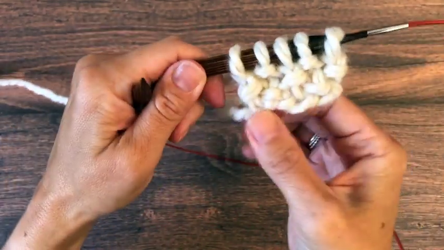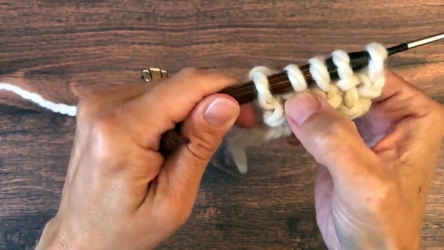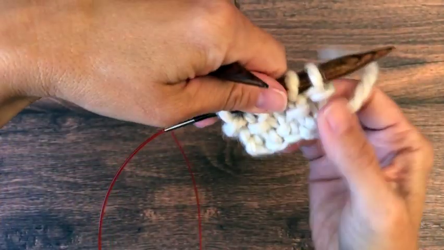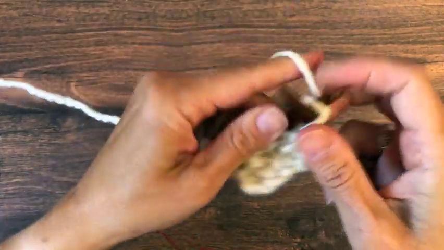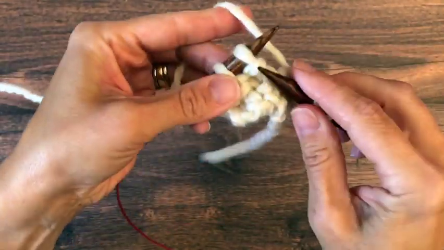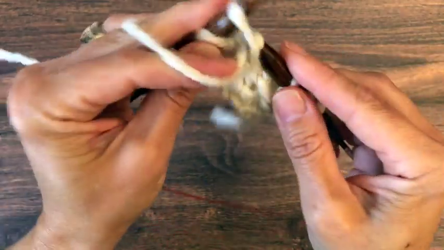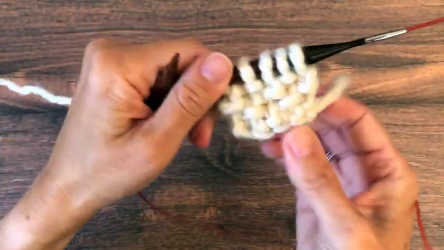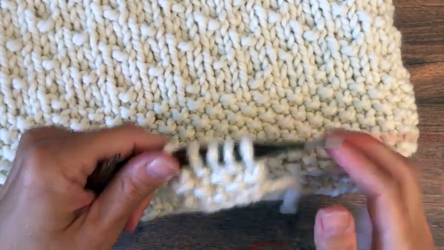Okay, so you see our texture starting to work up there. Knit, purl, knit, purl, knit. And then when you turn, you have a purl, so you start with a knit, knit stitch, purl, purl. So we'll make a knit, there's a knit there, we purl, and then knit in the last. Okay, so you see our texture is working up just like our seed stitch texture here.